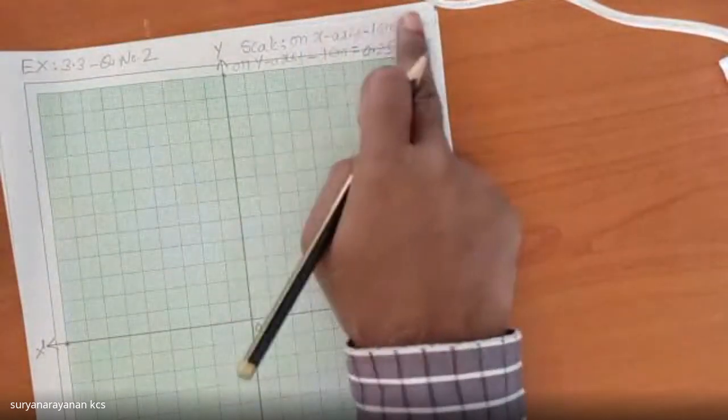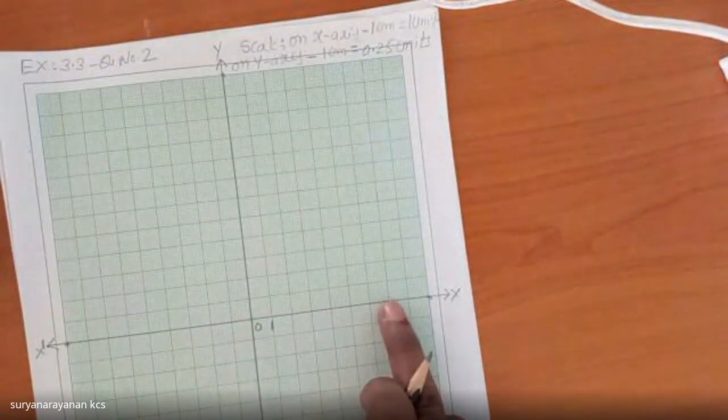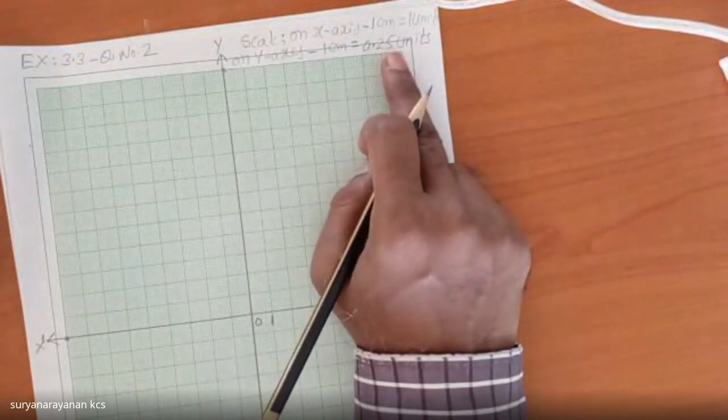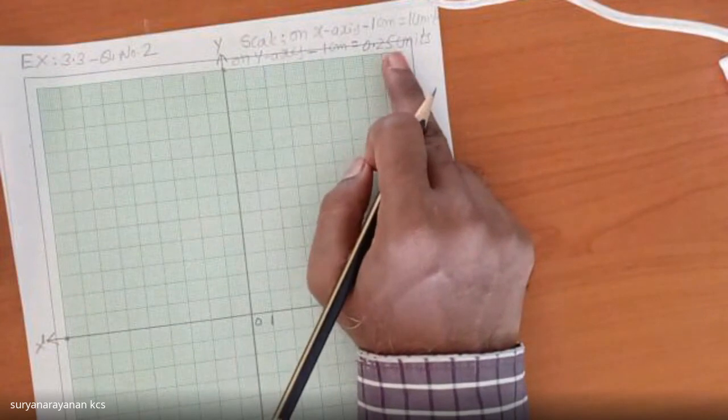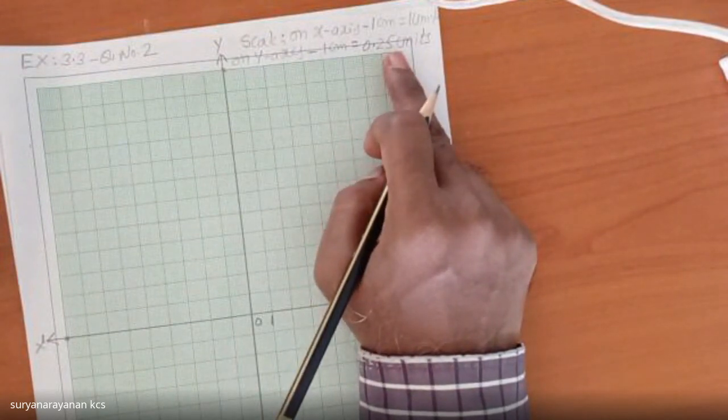So here I am marking now. After taking the scale only, we have to label the numbers on x-axis and y-axis. First, we have to take the scale according to our convenience. Understood this step, my children? Yes, sir.